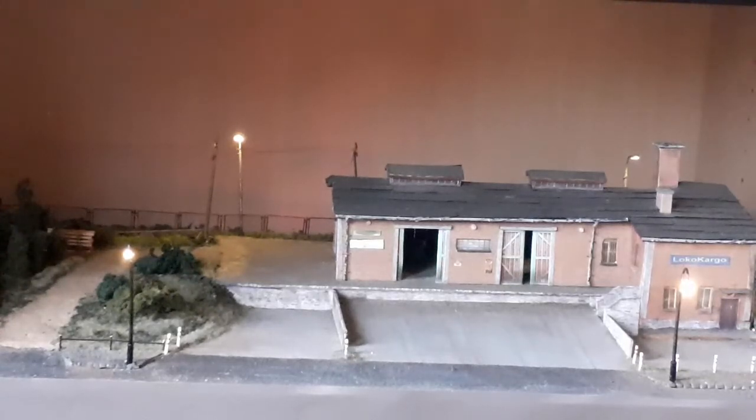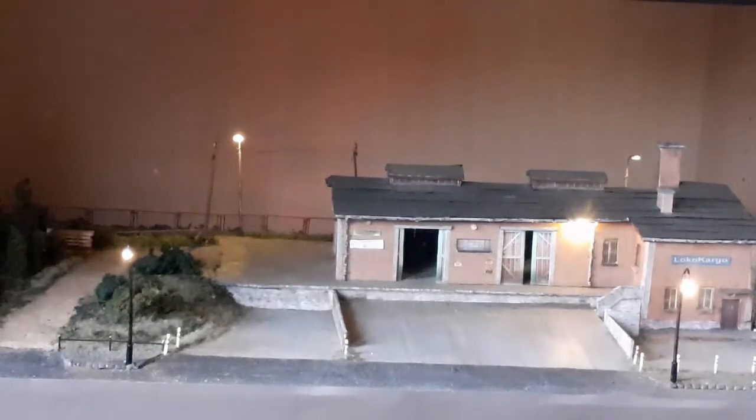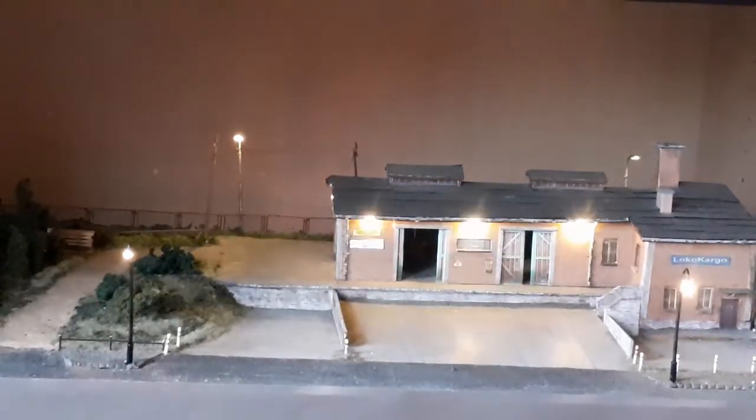We have other diorama animations that use other lighting effects, including arc welders and fires. You can find them in our video channel and Facebook page, Model Scenery Tutorials.